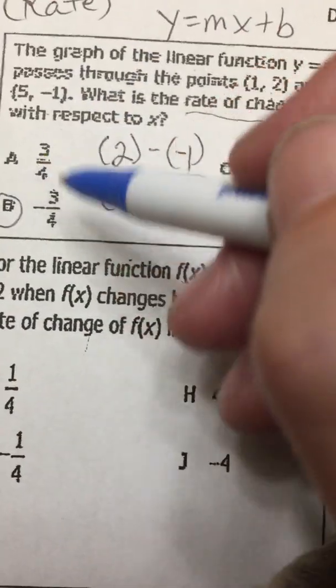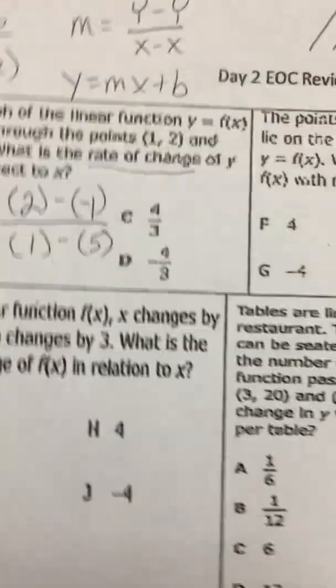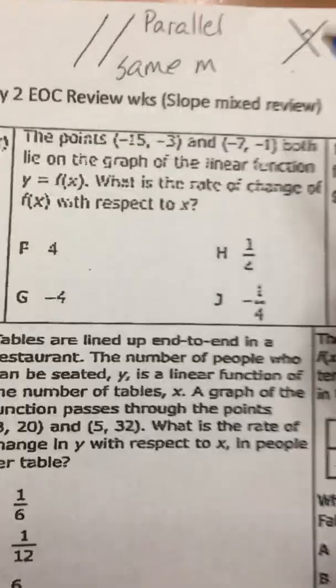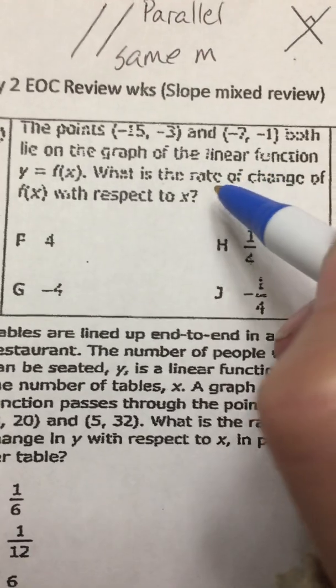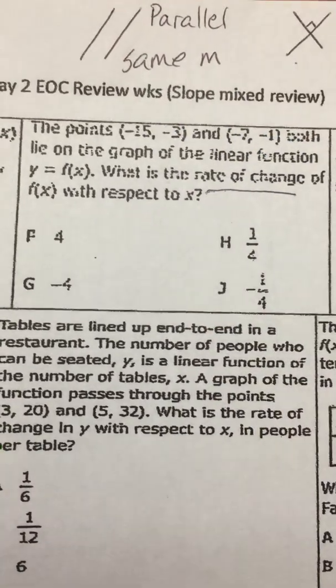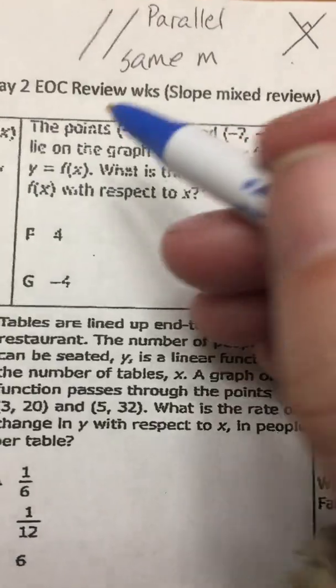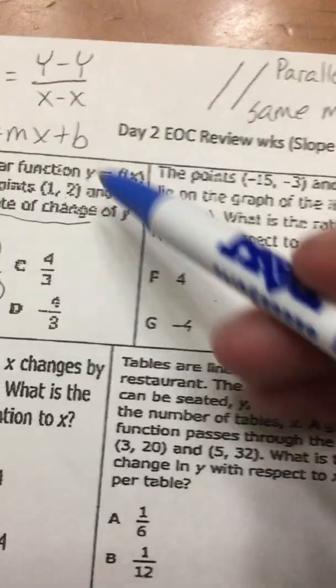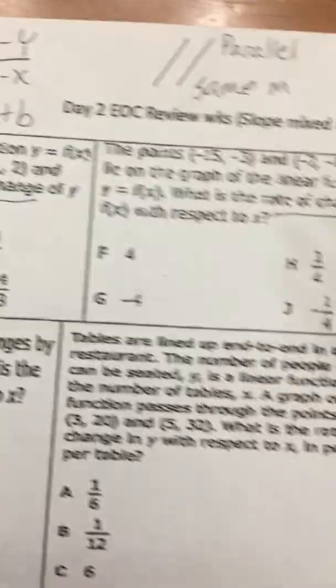And so that was the +3/4. This is a -3/4 on that one. I know this is a little bit blurry on the worksheet. So go to the question at the end. What is the rate of change? And of course, rate of change is slope. Did they give you 2 points? They did. So we just want to know the slope of the line that goes through those 2 points. Same thing again, right? Y minus y over x minus x.